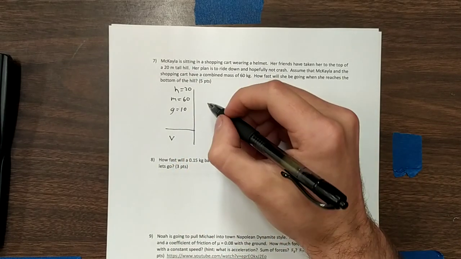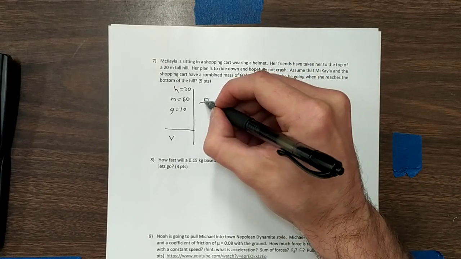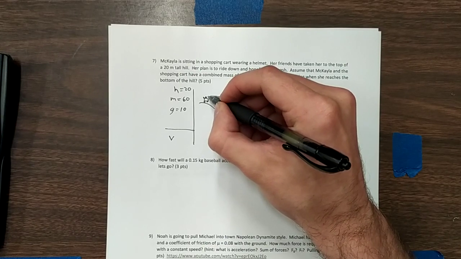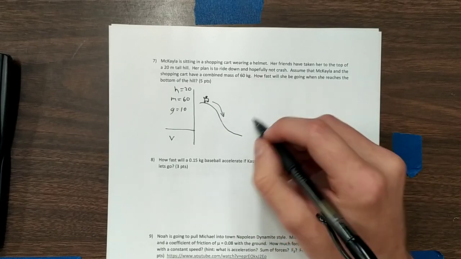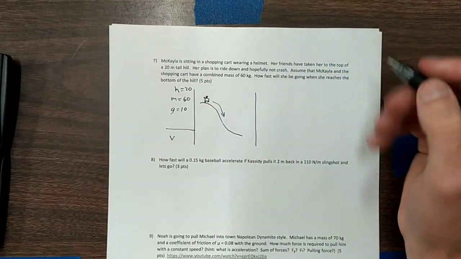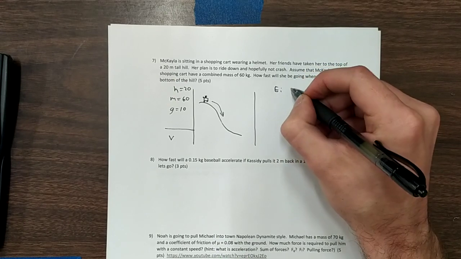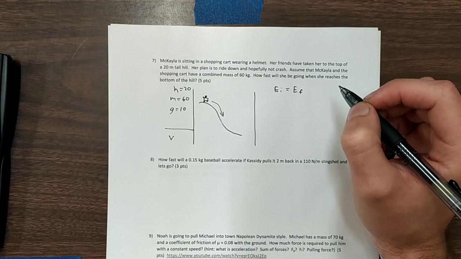All right, so we can draw our picture here. So shopping cart. And we got Michaela's head there with the helmet on. Good. Going down the hill. Okay. So what I'll use is conservation of energy. My equation for that says that the energy of my system at the beginning of the problem is equal to my energy of the system at the end of the problem.